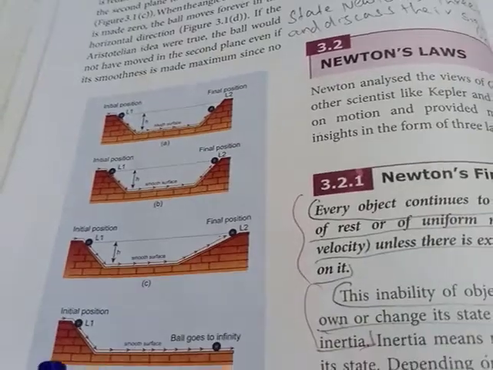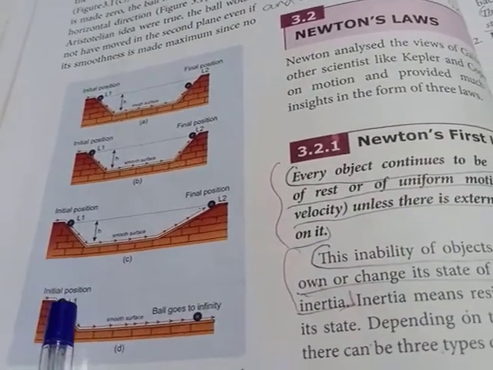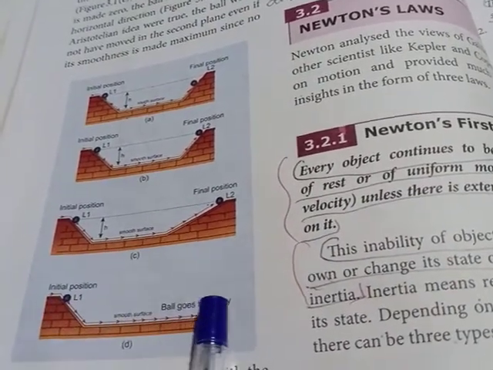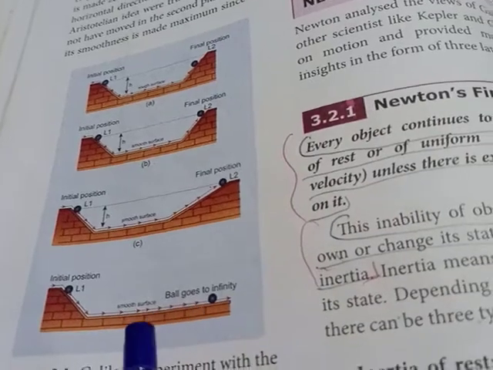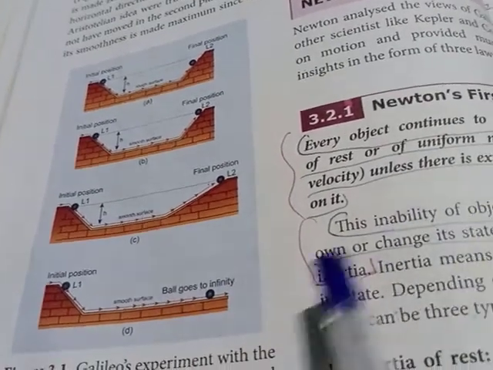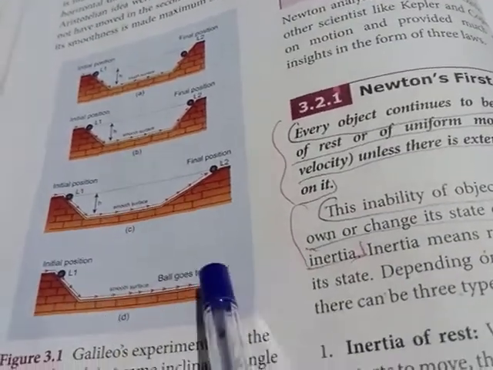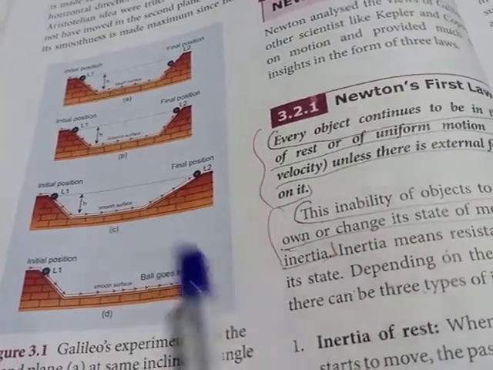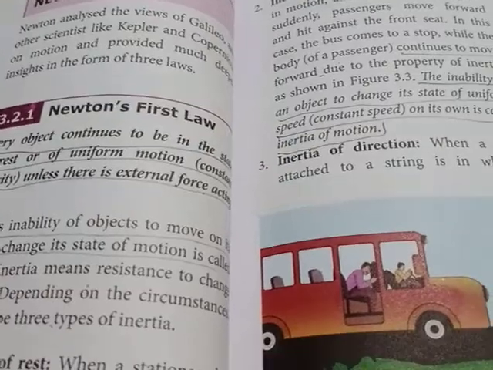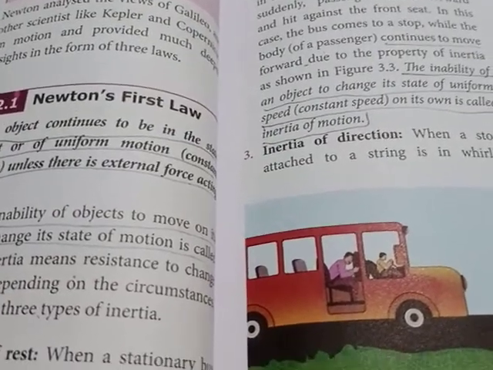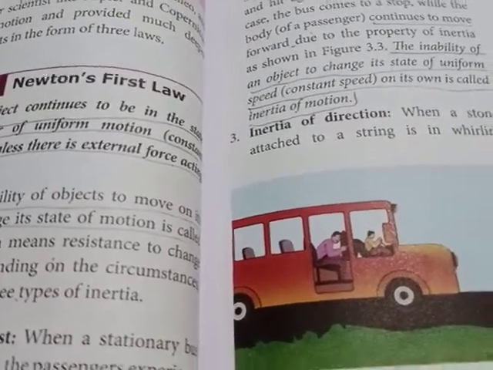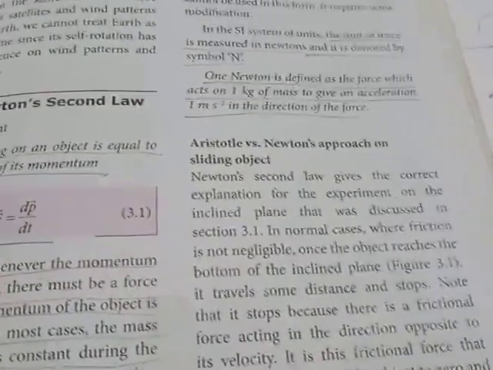In the last experiment also, it moves on the smooth surface and moves more distance, then the ball stops. How does the ball stop? There is a reason. The ball stops due to the frictional force, which is acting opposite to the direction of movement of the ball. That is why the ball stops.